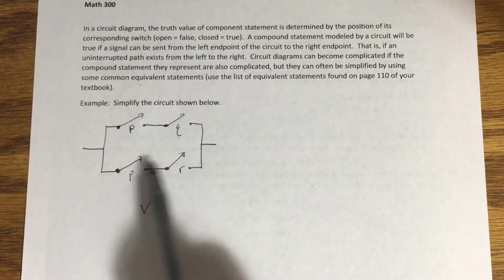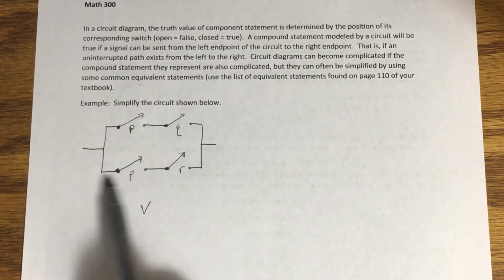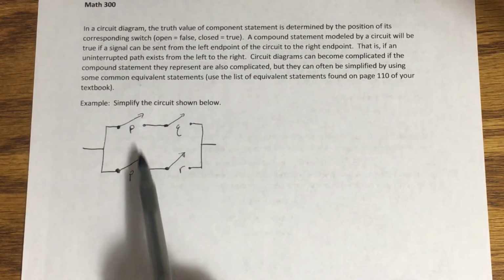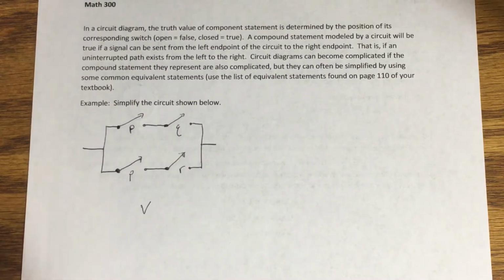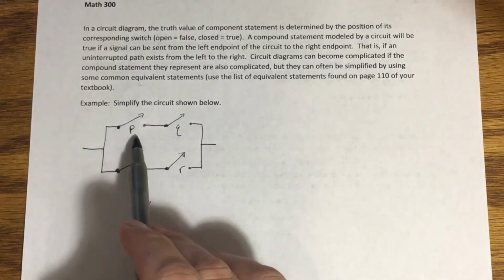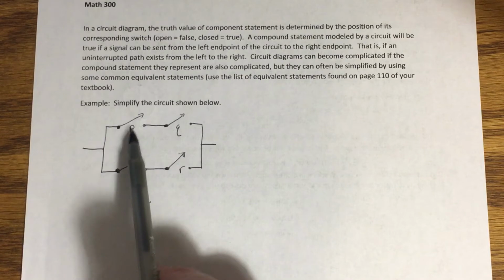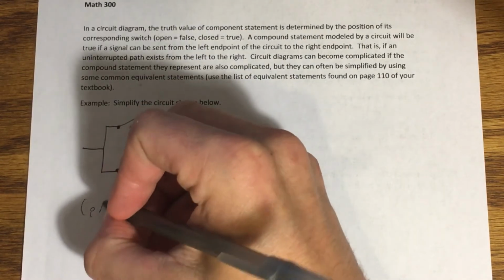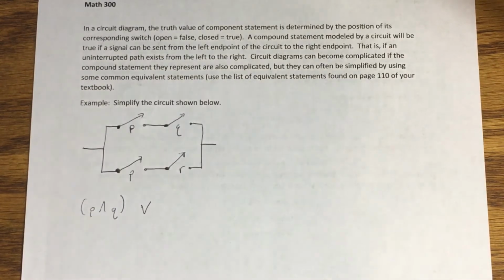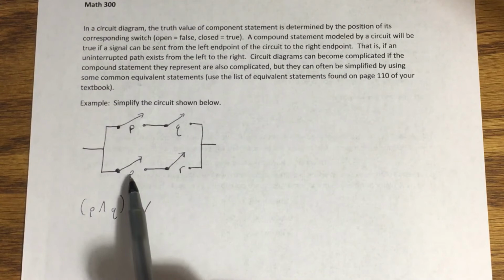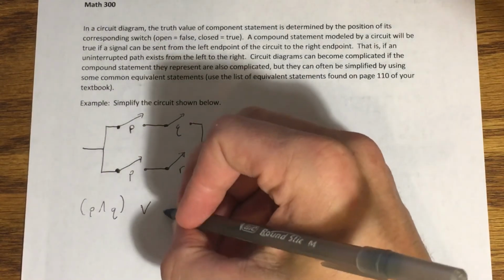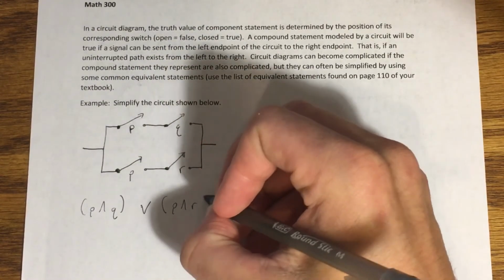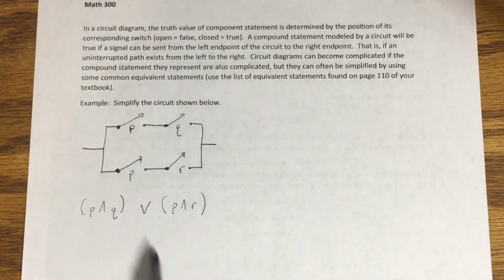Even though this is a parallel circuit to begin with, both paths lead us to series circuits, one switch followed by another. So the first one is the series P and Q. Remember, series represent conjunctions like this. The bottom path looks like it's P and R. Okay, so this circuit represents this compound statement.